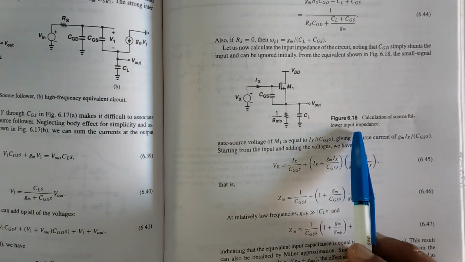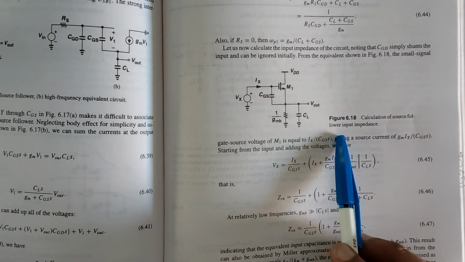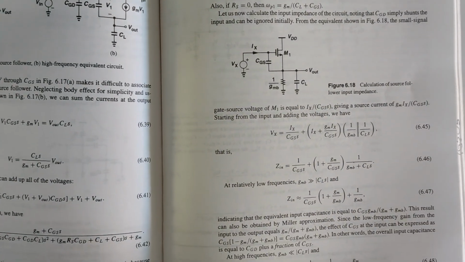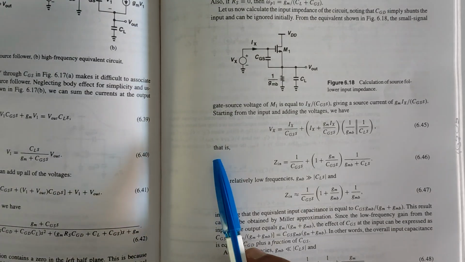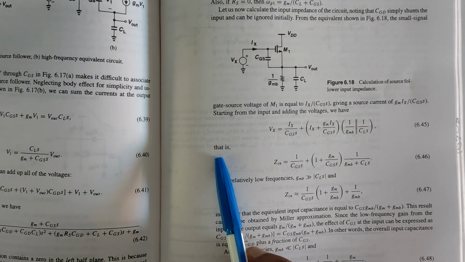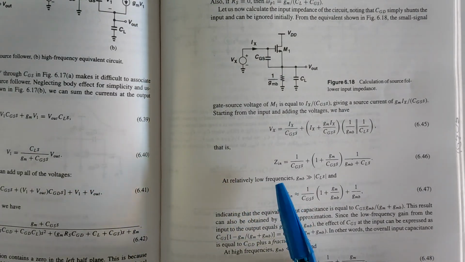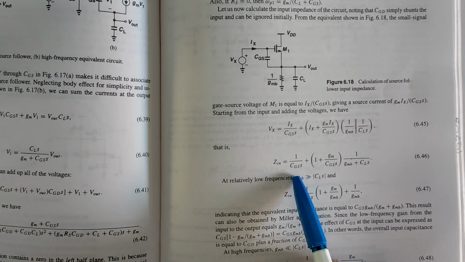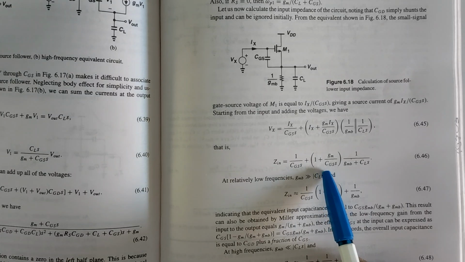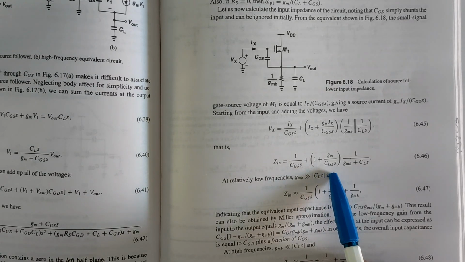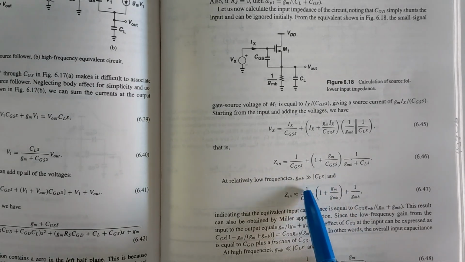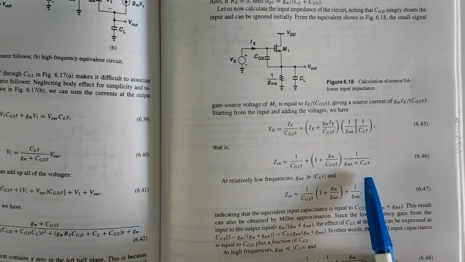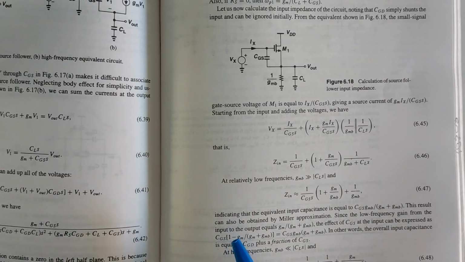Figure: calculation of source follower input impedance. That is, Zin is equal to 1 by CGS S plus 1 plus gm by CGS S, times 1 by gmb plus CL S.